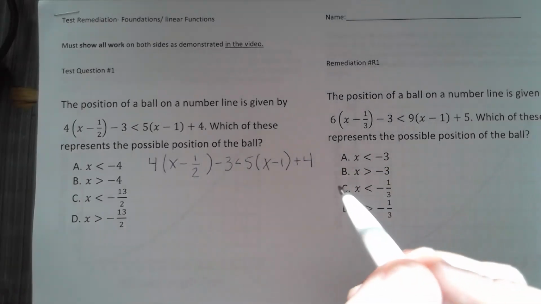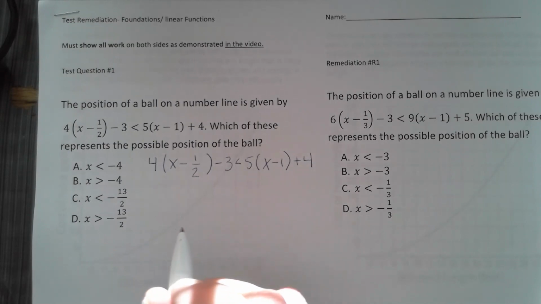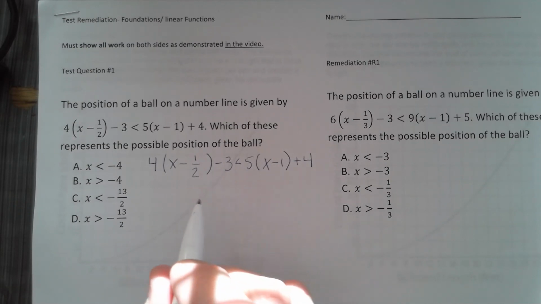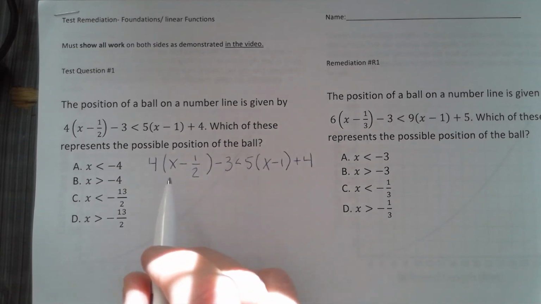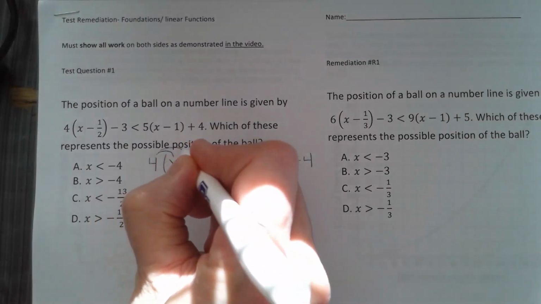Okay, and if I go too fast, make sure you pause the video so that you're learning all of this and not just writing down what I'm writing. So the first thing we do in solving an inequality is we want to distribute where we can, and there's two places to distribute. So I'm going to distribute here.